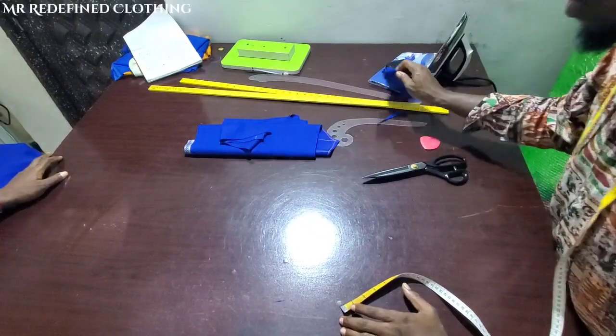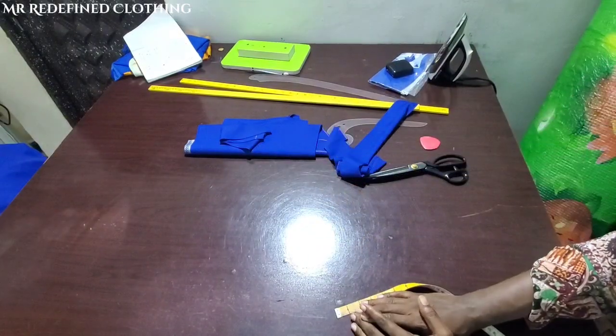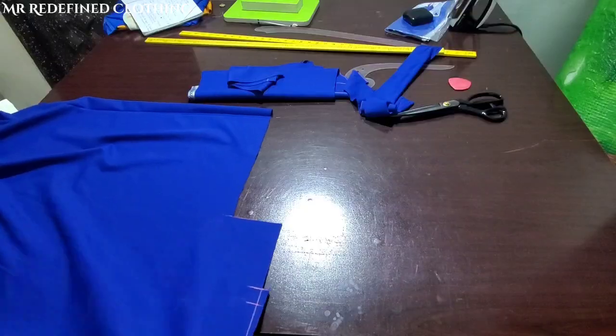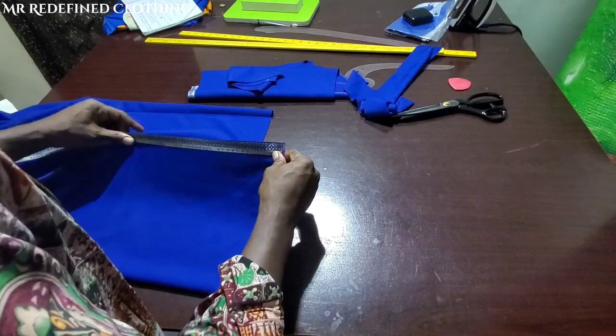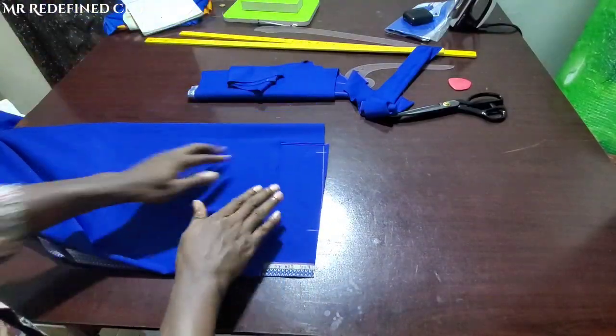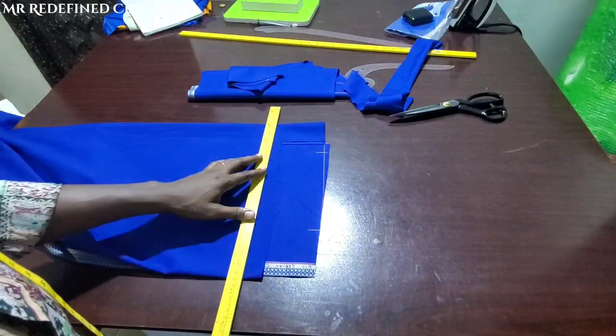After this, you're going to cut the band, the welt pocket plackets, and the belt loop. So I will also cut them and show you how to do it. Now for the band drafting, you make sure you cut the band in this direction, folding the fabric so that you don't encroach more on the fabric. So you fold from here.